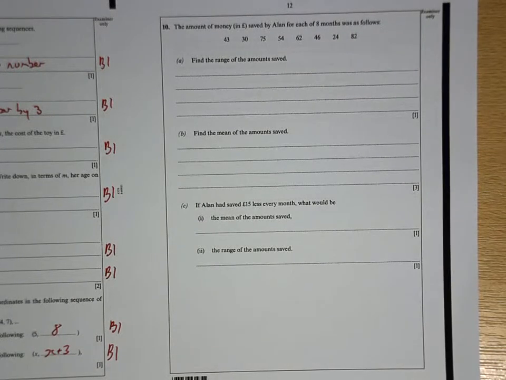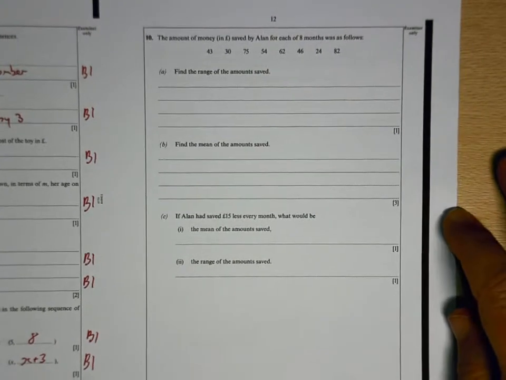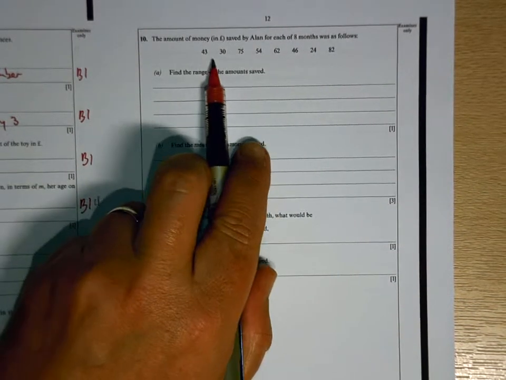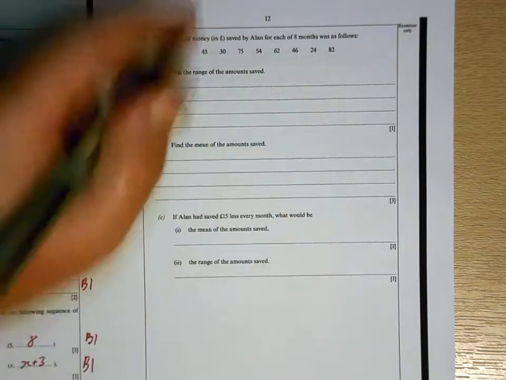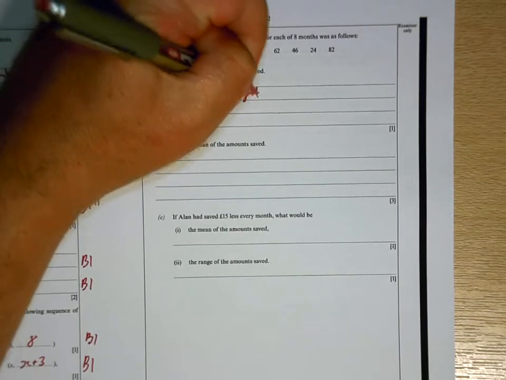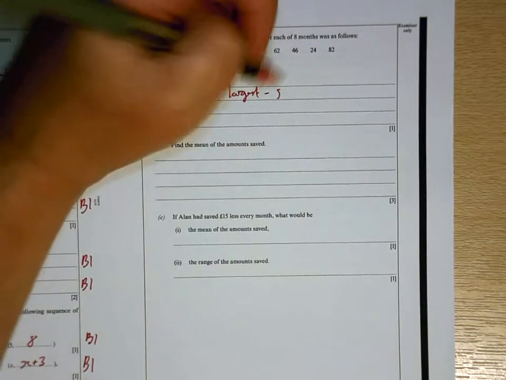Question 10. So if we get question 10 right, then we're getting close to the C grades then. The amount of money in pounds saved by Alan for each of 8 months was shown as below. Find the range. So in order to work the range out, you need to find the largest value, which is 82, and take from it the smallest.